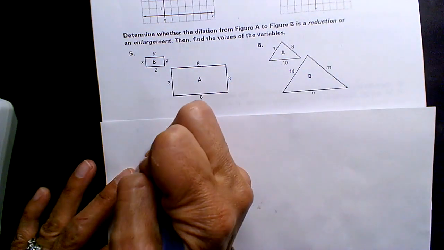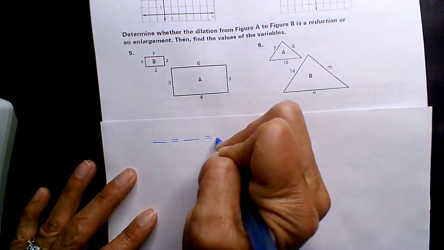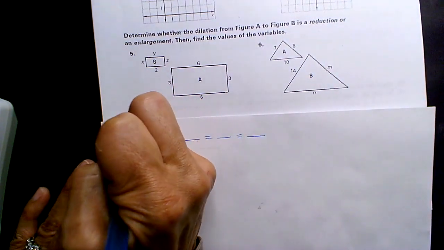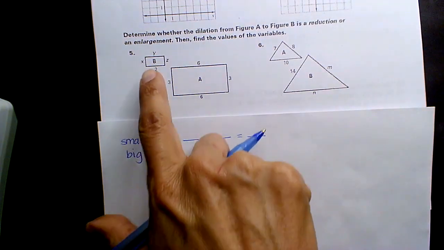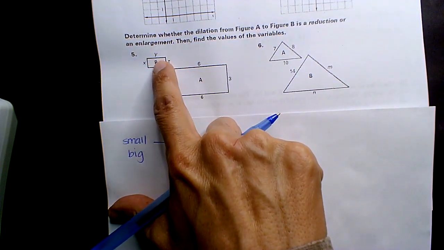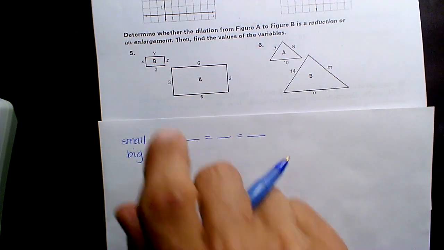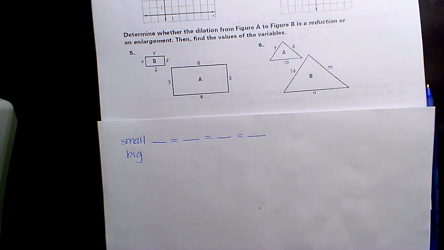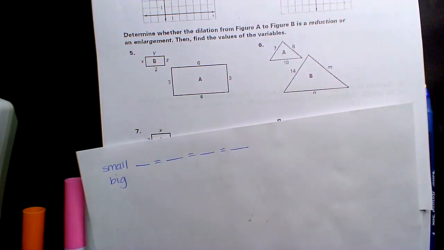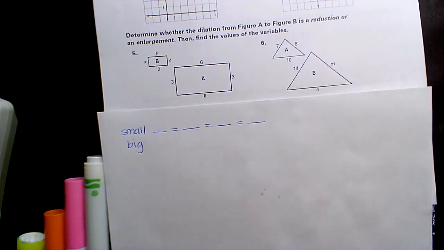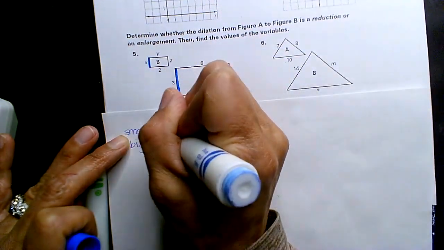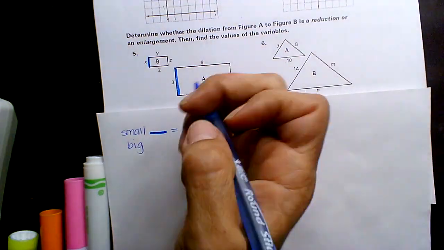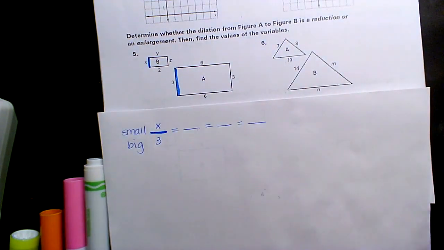Okay, so we're going to go small over big, okay? So I'm going to go small figure over big figure. And that's because see how the variables are on top? I want the variables on top. All right, so now if I color code, which means I need markers. All right, so I'll go x to 3. So x over 3.